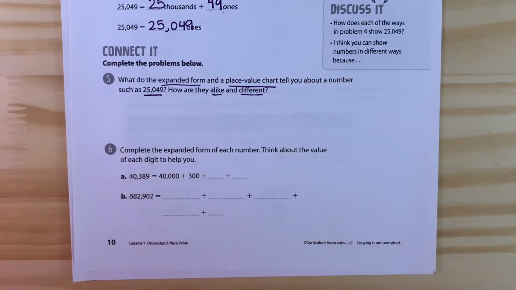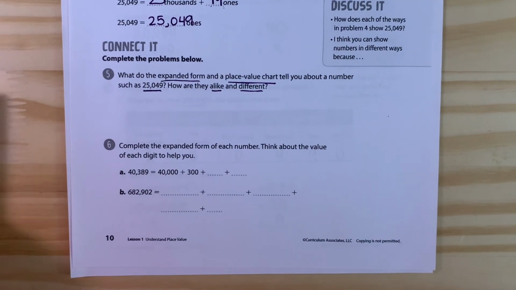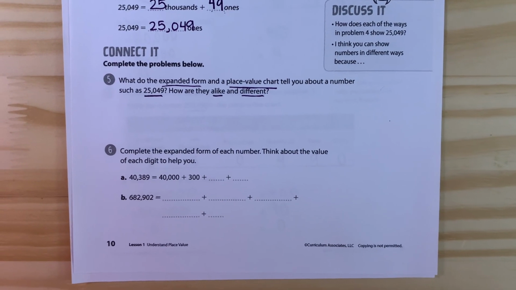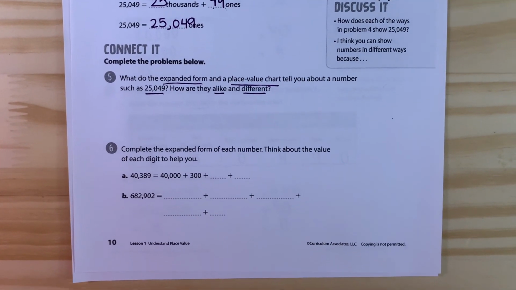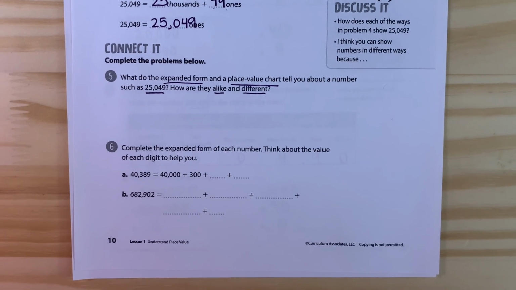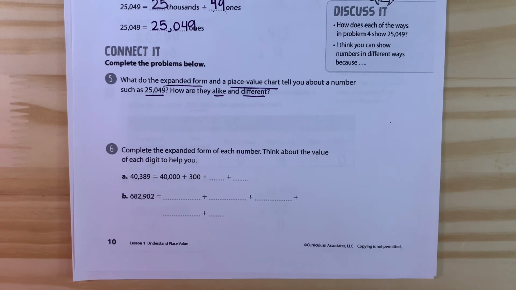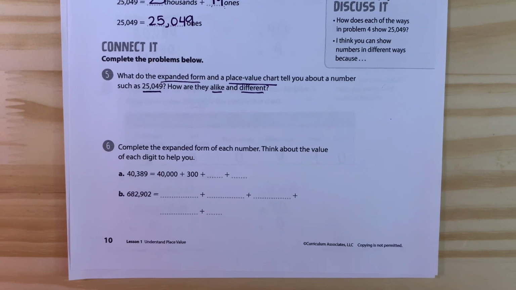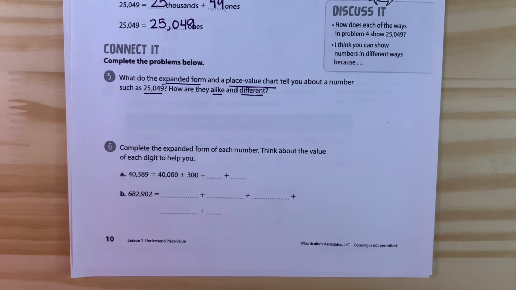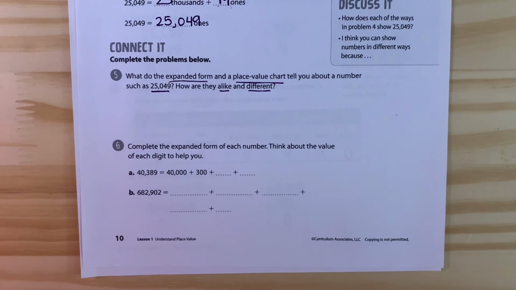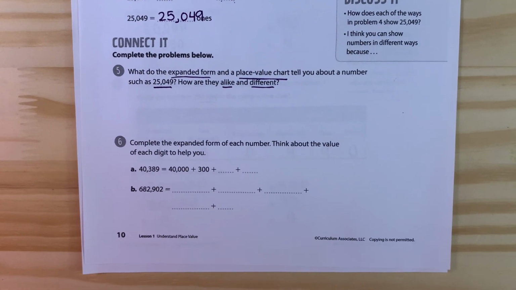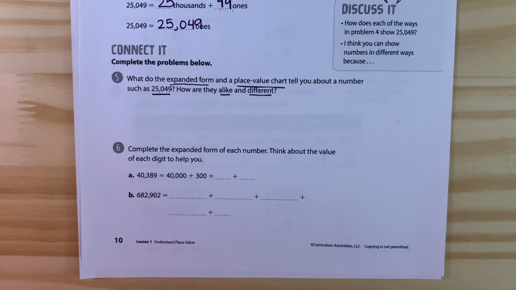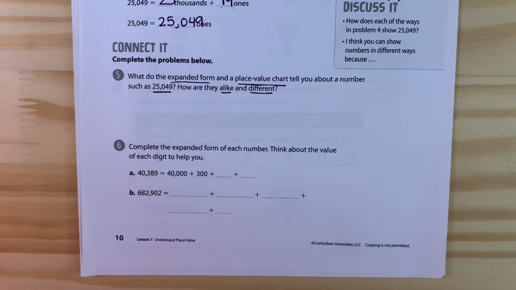So this problem looks a little wordy and there's a lot going on, but basically it's just asking how expanded form and place value charts are similar and different. So a possible answer you could have here is that the expanded form and the place value chart both tell the value of each digit, but expanded form shows the value of each digit in an expression, meaning how they add together, and then the place value chart shows the value of each digit in the chart.